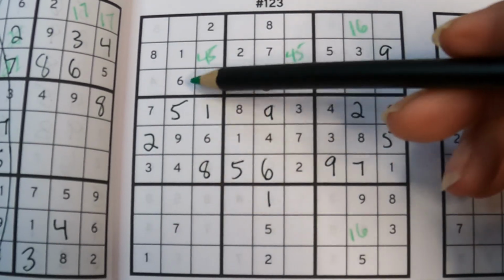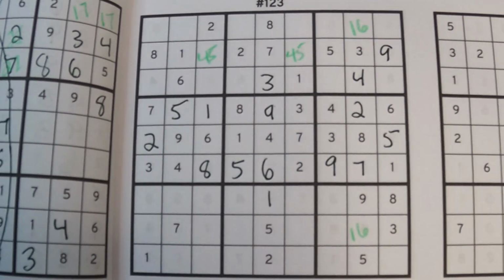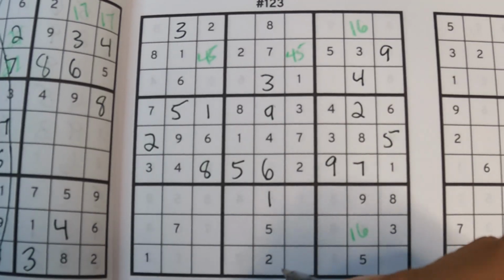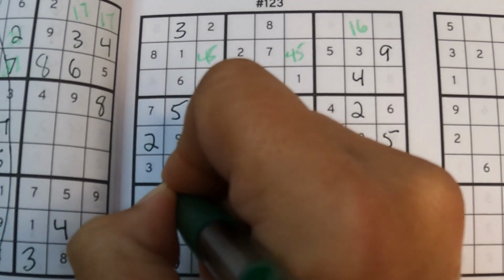For this column, we're missing 2, 3, and 8. We've got 2 and 8 here, so this is our 3. 2 here, so 8, 2.